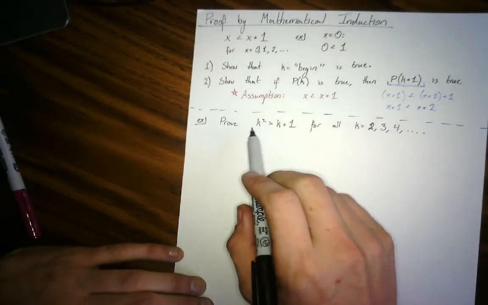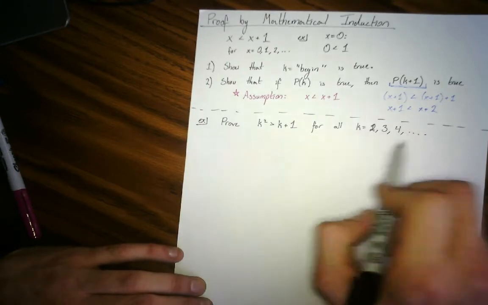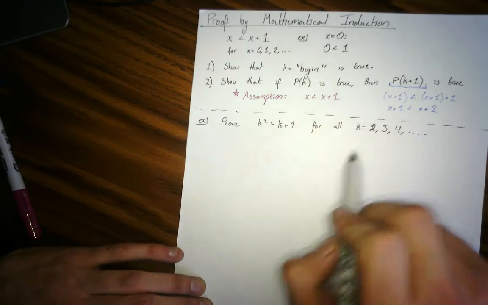This actually wouldn't be true for 1. 1 squared is just 1, which is not greater than 1 plus 1. That's why we restrict it to starting at 2.